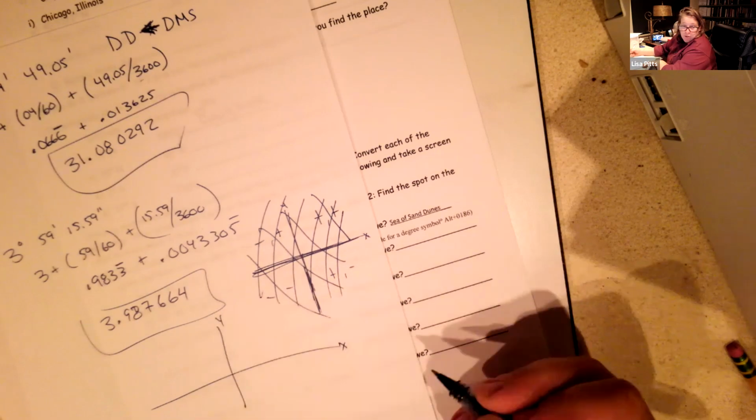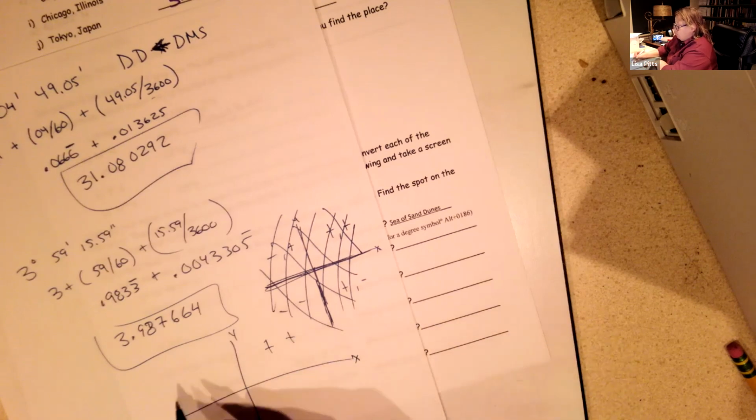This is my X and Y coordinate system. In this coordinate system, they're both positive. So we live in the northern and western hemisphere. North is a positive number, but western, because it's to the left of the prime meridian, is going to be a negative number.